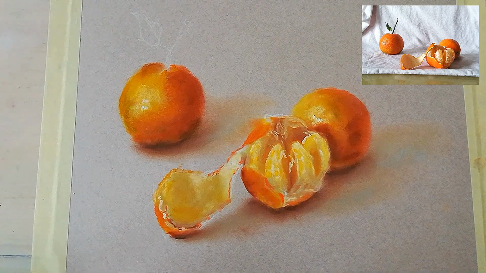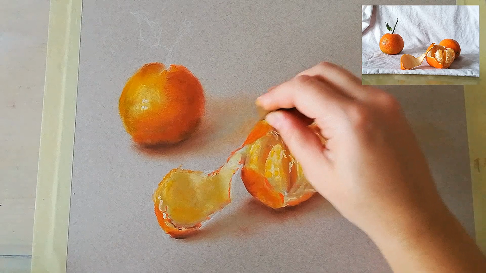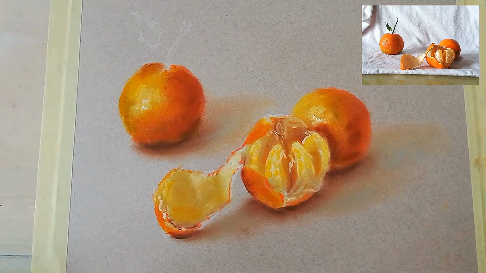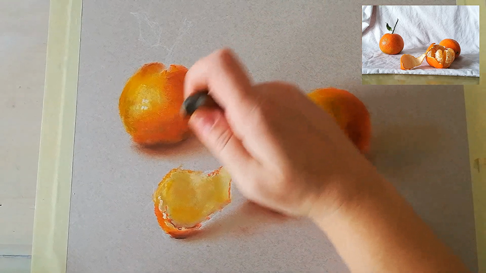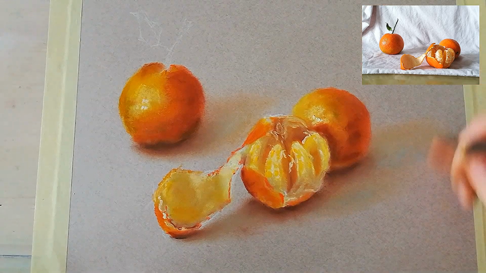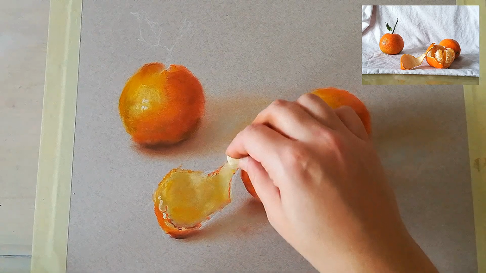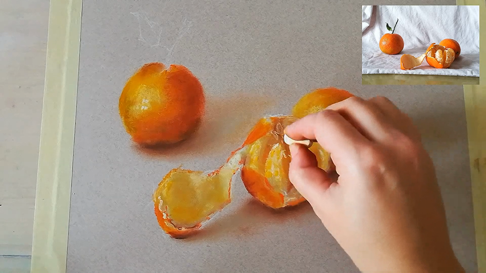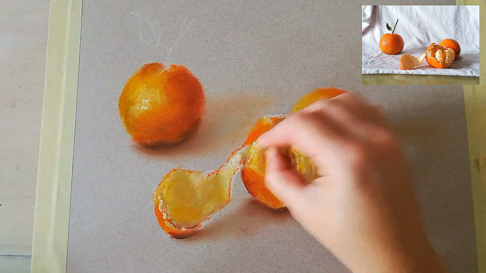Okay. Here I see that I smudged the color here, so I'm gonna just erase it with the kneaded eraser. Again, the shadow has to gently disappear in the color of the paper. So now we can add the lightest value into our mandarin, so just in those few places where we see it.